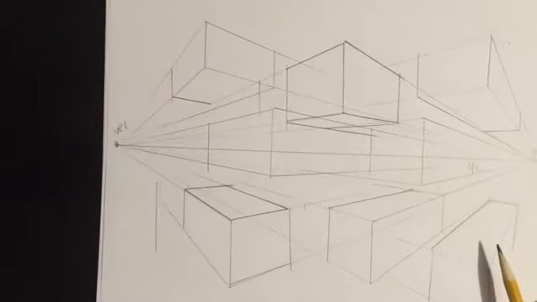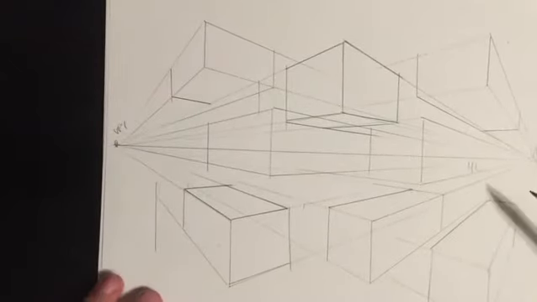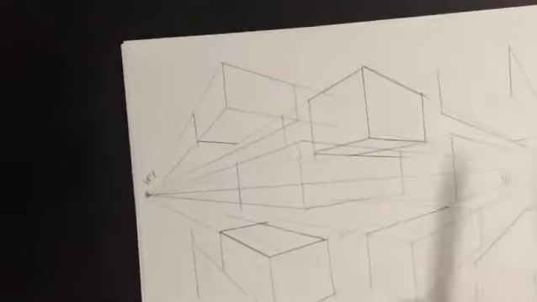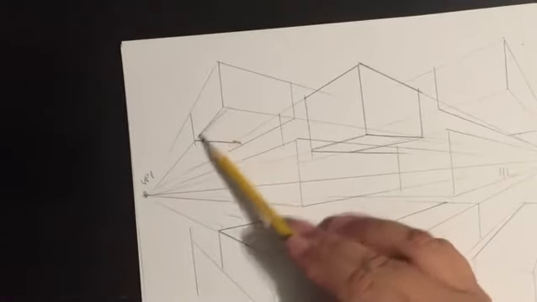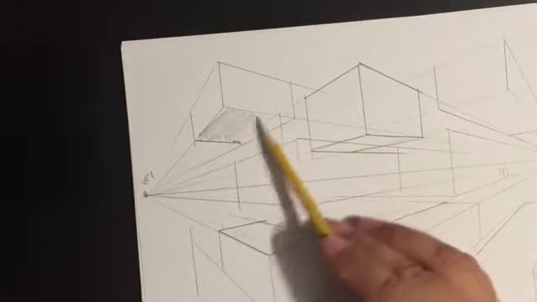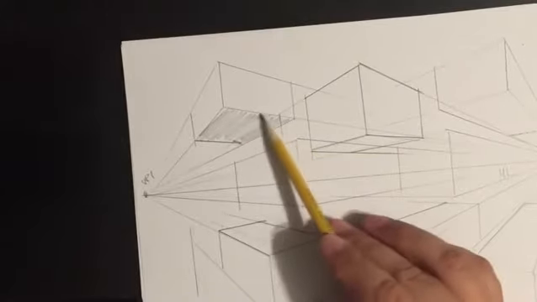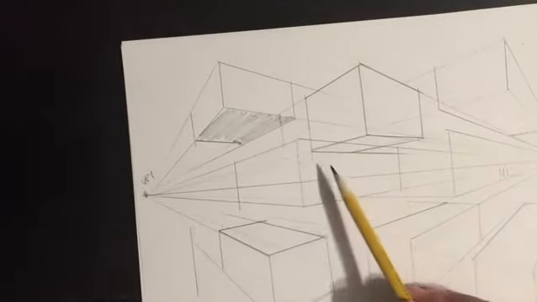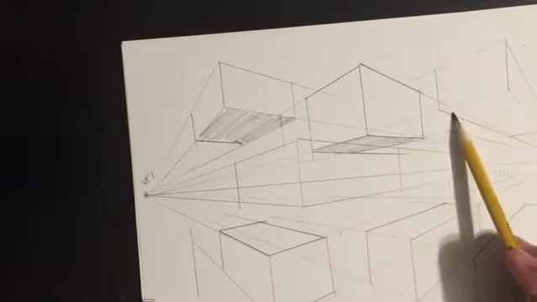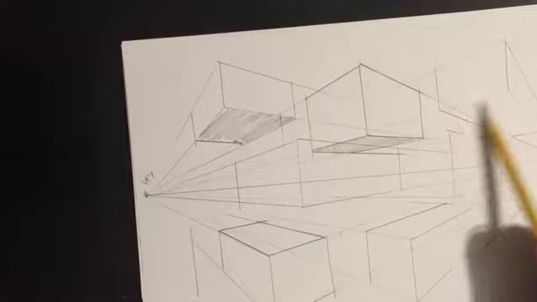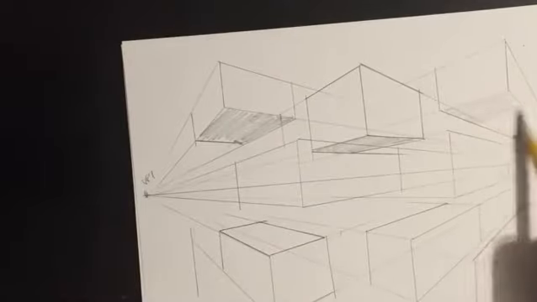Okay. And again, once you have everything drawn, go ahead and sharpen your lines, add a little bit of shading. Again, if you want to add color, feel free.